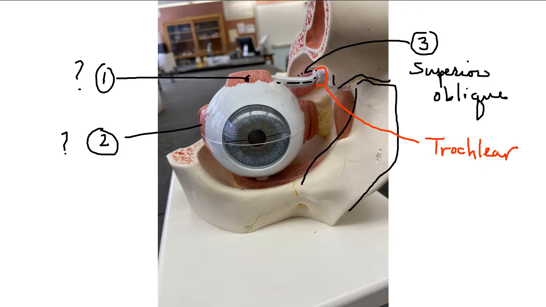And this one right here, what cranial nerve innervates this muscle? So now the pupil points out this way, it goes outward. It goes away from the midline. Remember the key word is away from the midline.